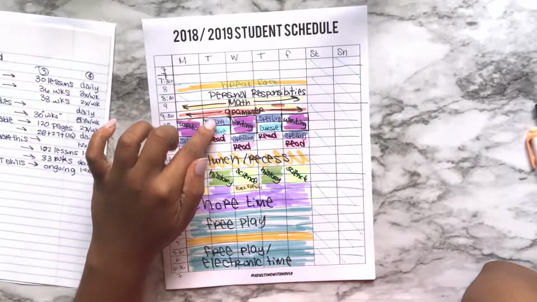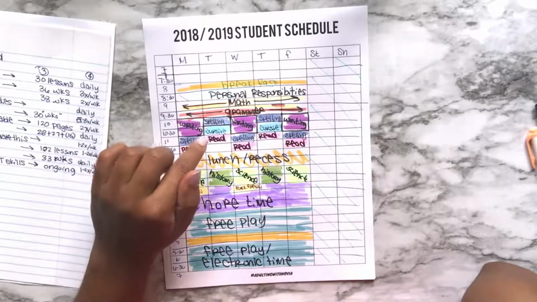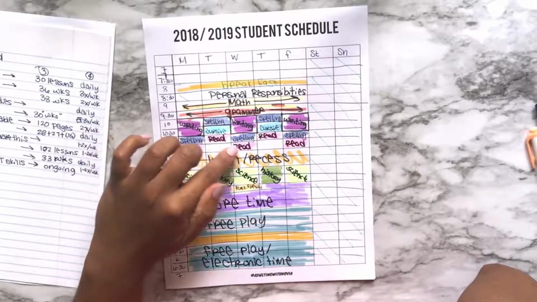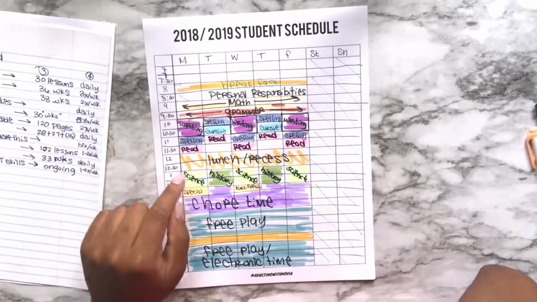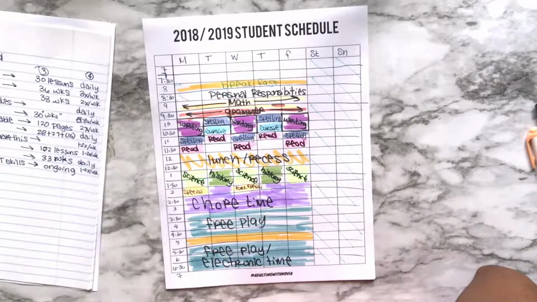Don't ask me why spelling is before cursive on Tuesdays and Thursdays. I think I got ahead of myself. Tuesdays and Thursdays we have cursive, and daily we have our reading. From 12 to 1 she has lunch and recess for her to chill out, do whatever, take a break.